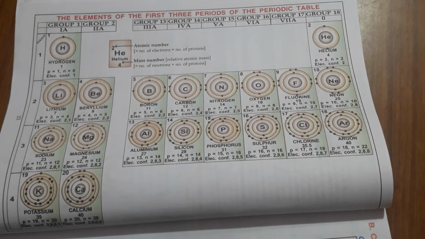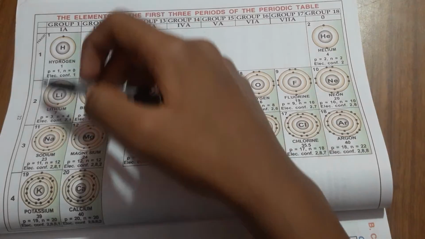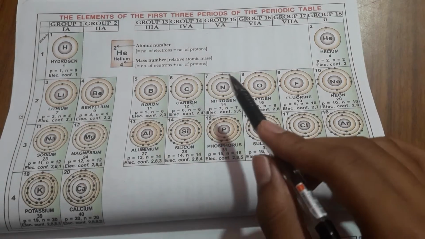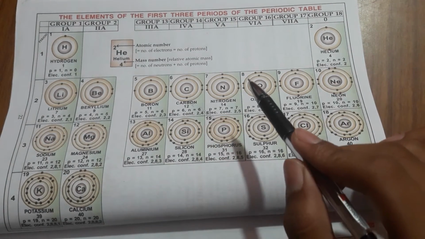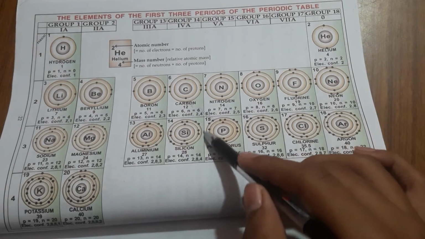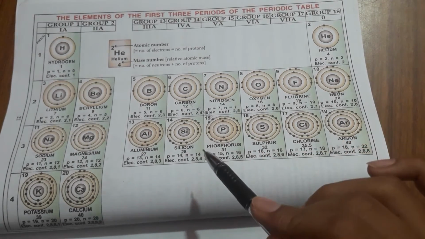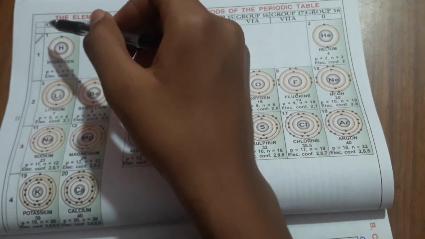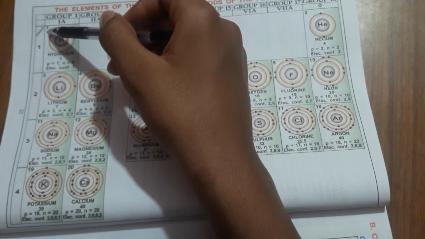In our previous video we have already learned about the periodic table, periods and groups. So here there are 20 elements arranged in periods and groups with the dot structure. So let us see hydrogen. Here this is the atomic number of the elements.